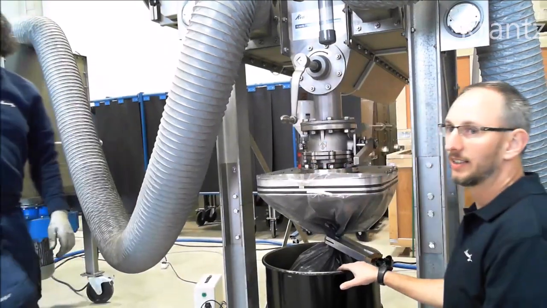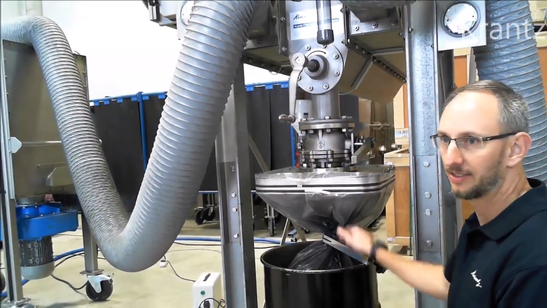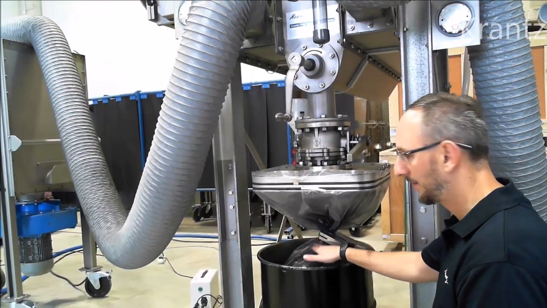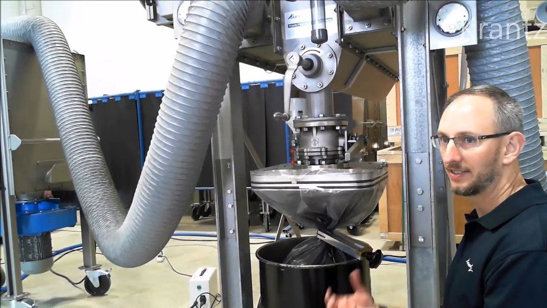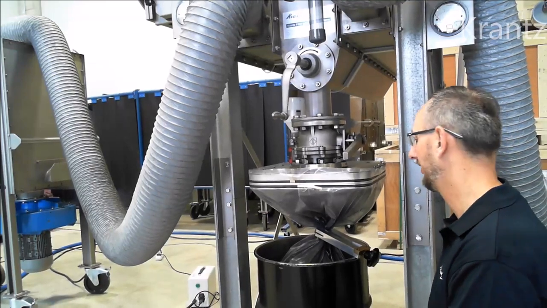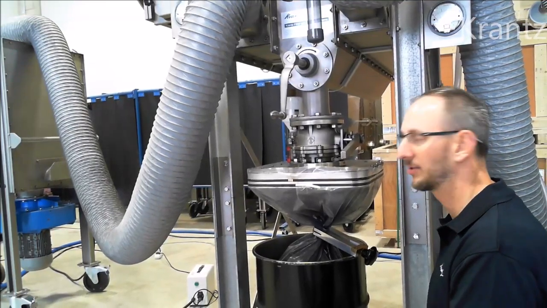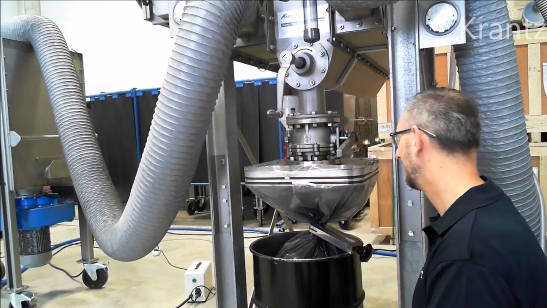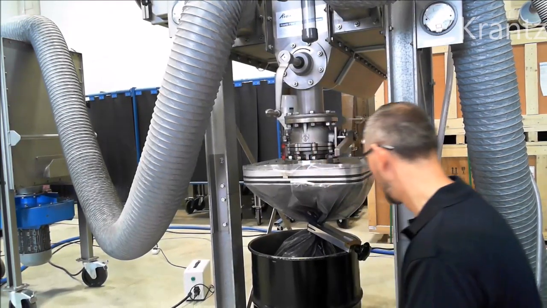Maybe one hint, we are using PE bags, and when using PE bags and cutting them with a hot knife, the gases coming out are not hazardous. So therefore it was a safe change and without any problem for the staff doing the maintenance bag change.